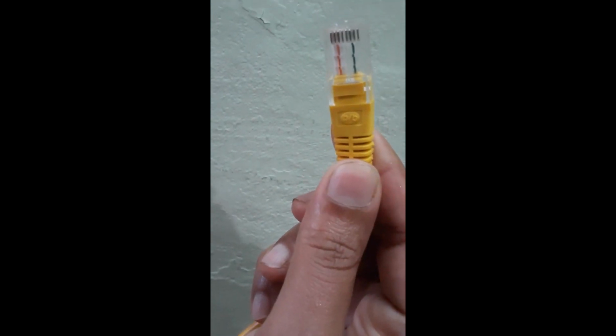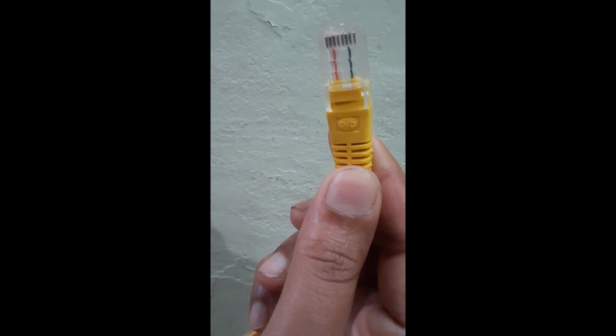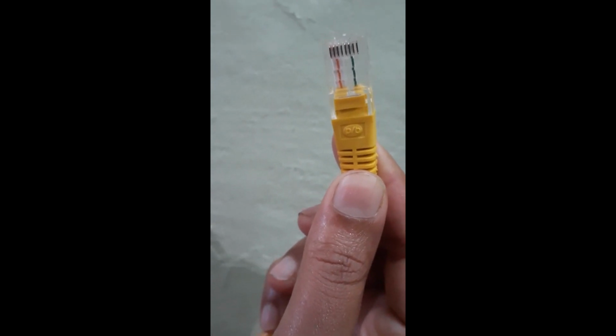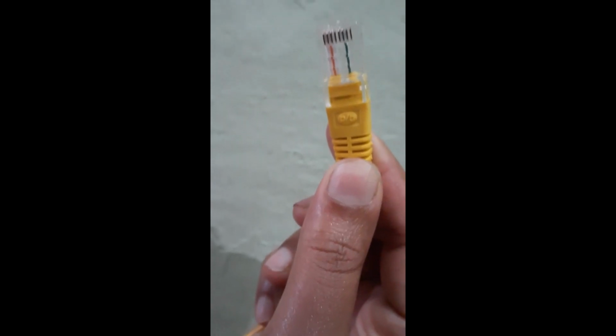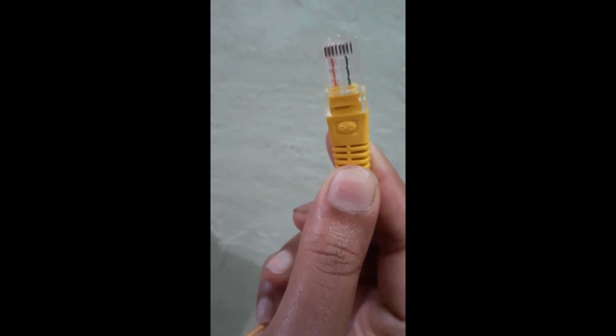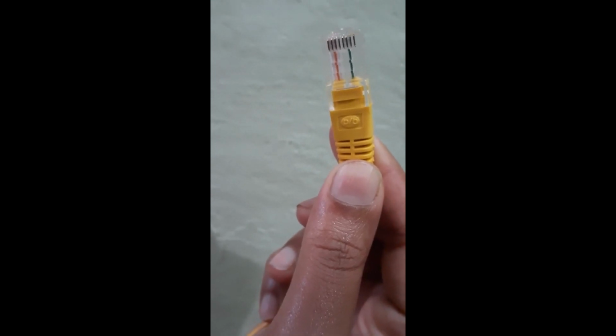Here, if you see, only 4 cables they have crimped, and 4 cables are not crimped, because we are using it only for the data connection, we do not have any PoE connection. So if you connect this cable, we will not get PoE connection, we will get only the data connection.